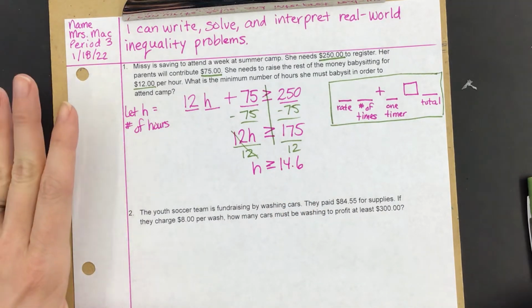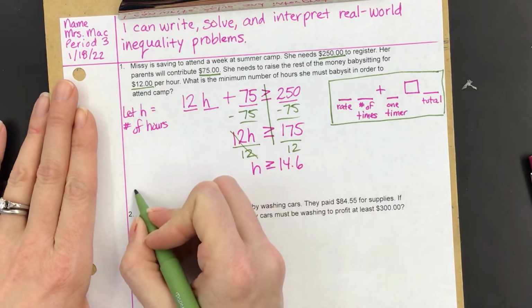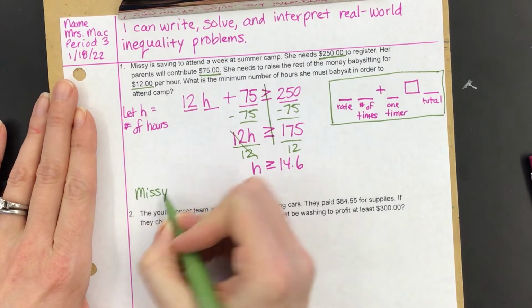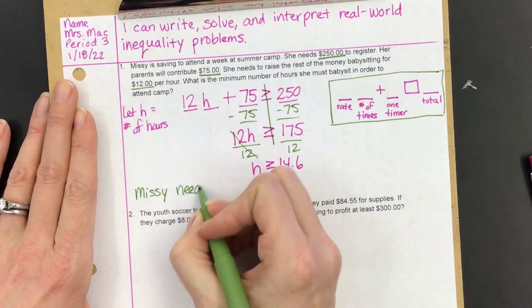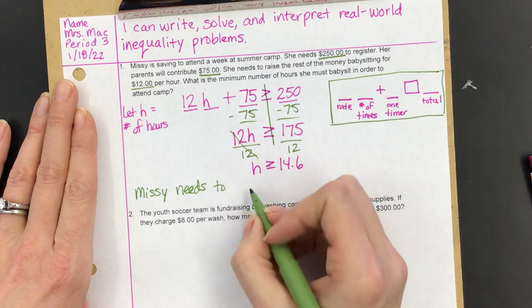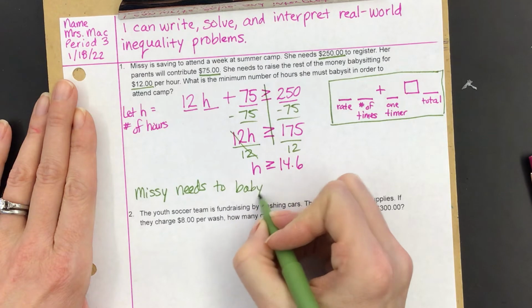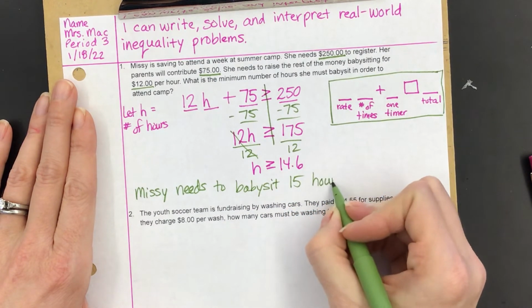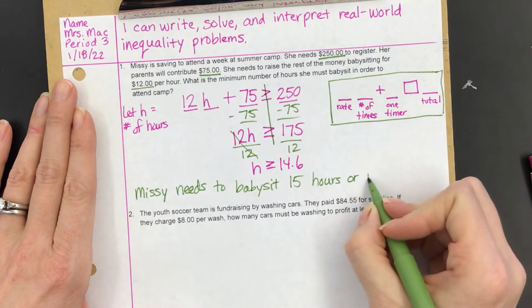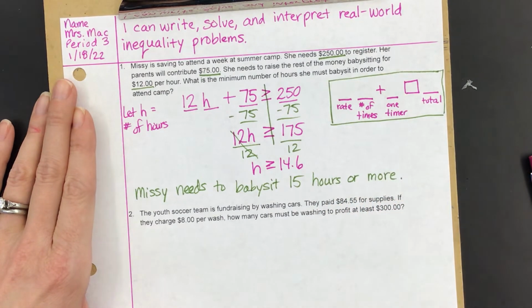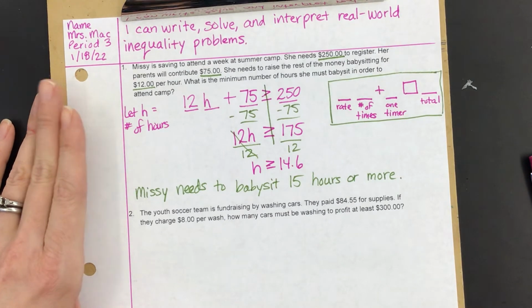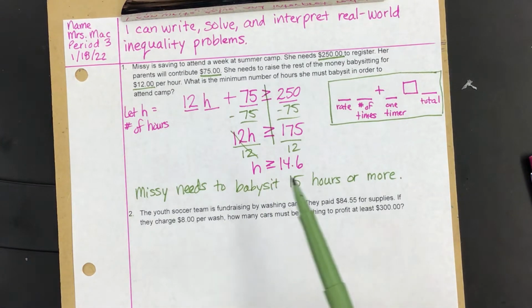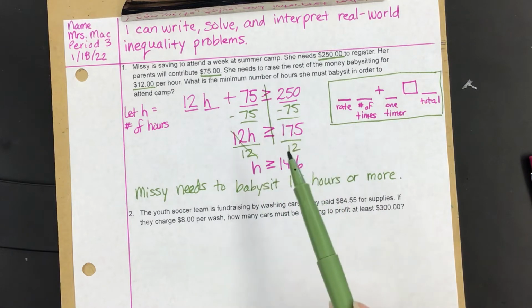So when you're answering this now, we answer it in a complete sentence. We would say, Missy needs to babysit 15 hours or more. Okay. This part is important. I need to know that you're not just a calculator. You can also understand what the answer means. Okay.